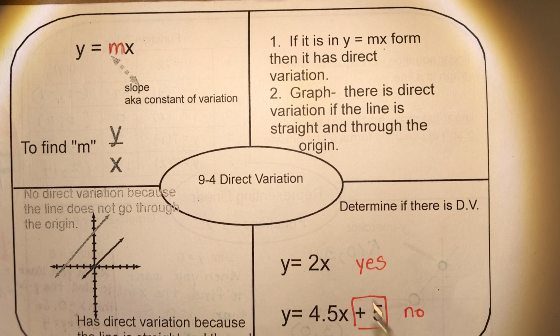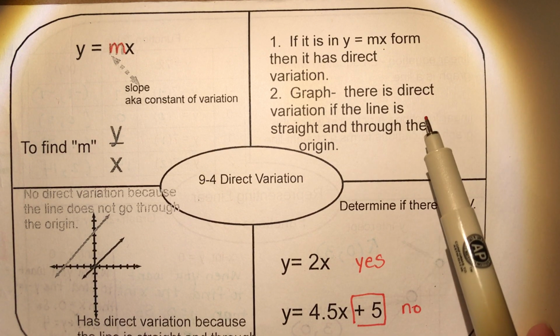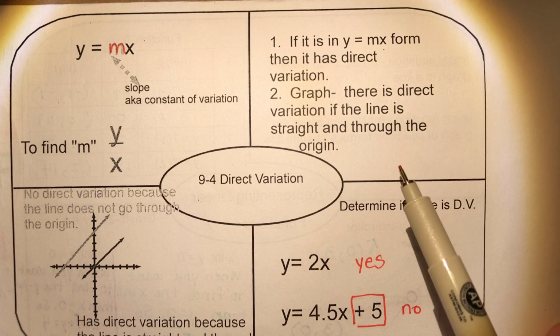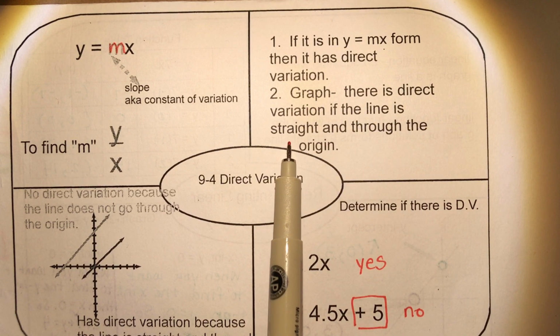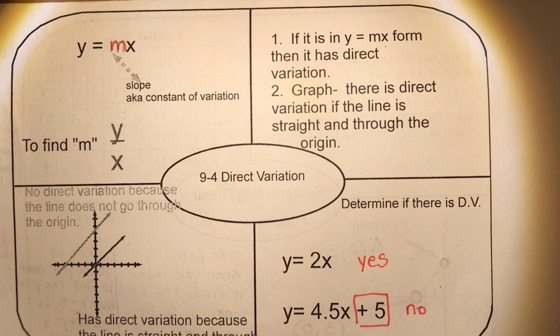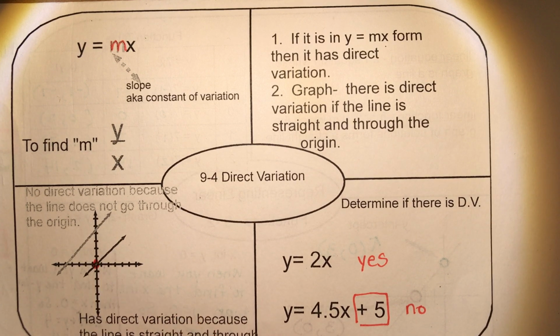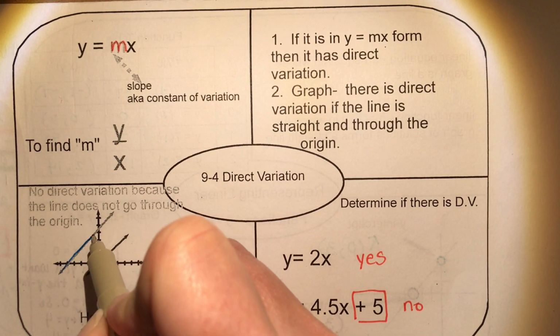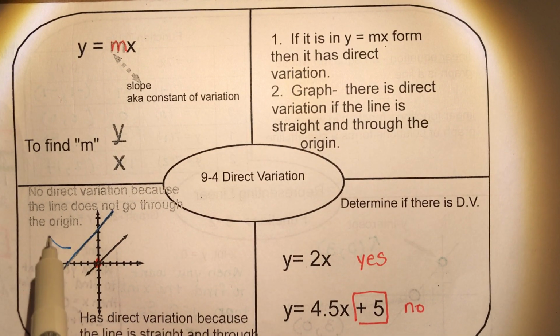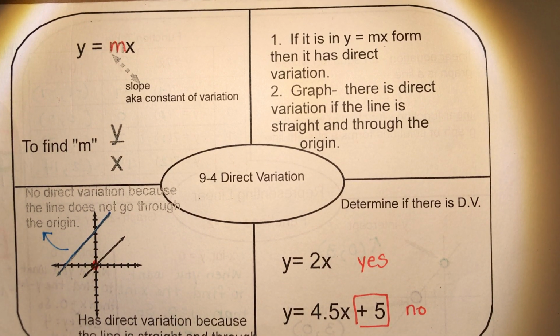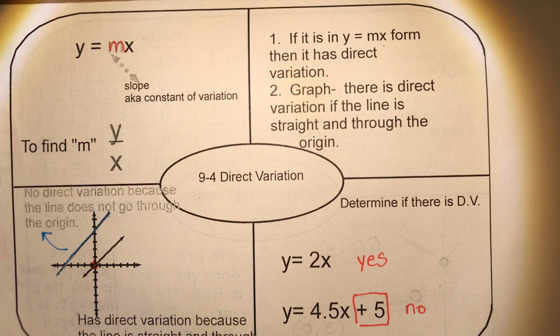Sometimes you'll be given an equation, and you can answer yes or no if there's direct variation. Sometimes they're going to ask you about a graph. So the rule is, for a graph, there is direct variation if the line is straight and goes through the origin. If anyone has forgotten, the origin is right here where the x and the y axis intersect each other. I'm going to highlight this one in blue. This line is straight, but it does not go through the origin. So there's no direct variation because the line does not go through the origin.